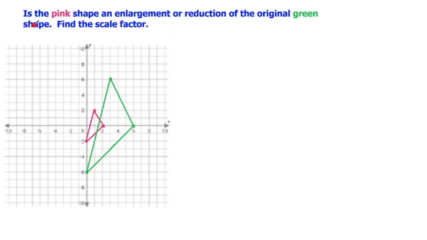Is the pink shape an enlargement or reduction of the original green shape? And then find the scale factor. Okay, so here's our pink shape and here's our green shape.